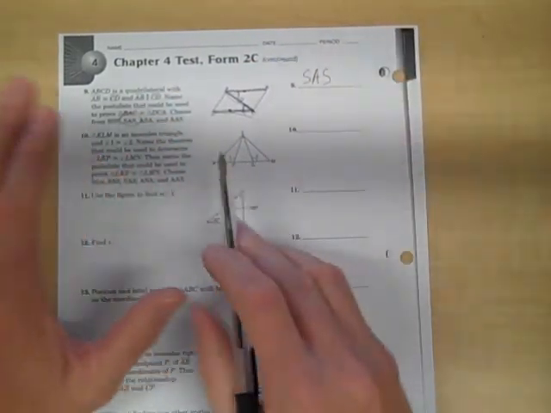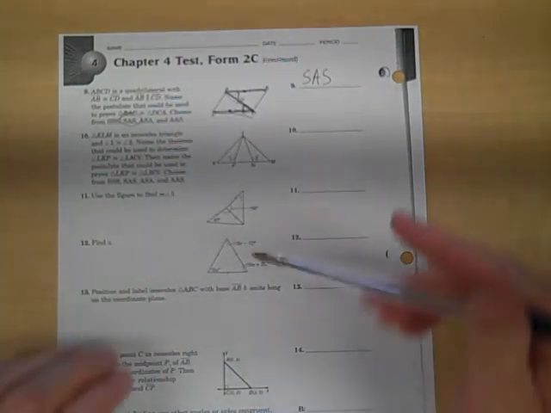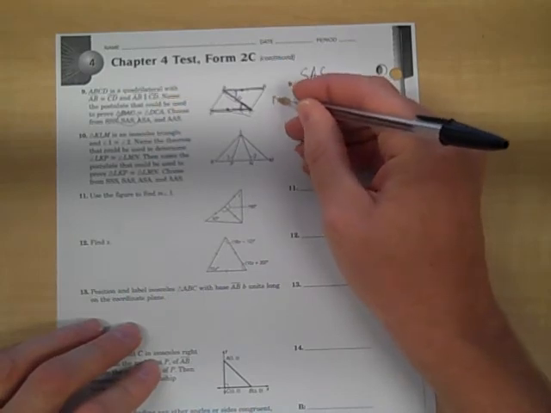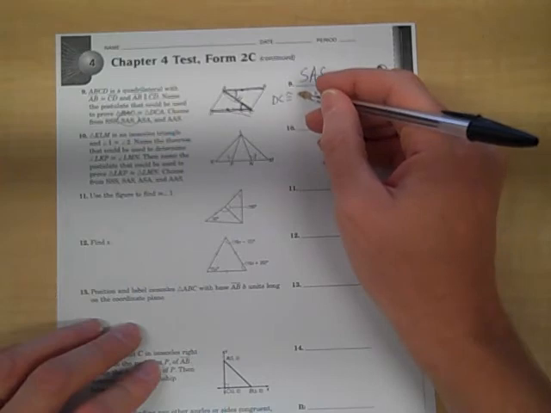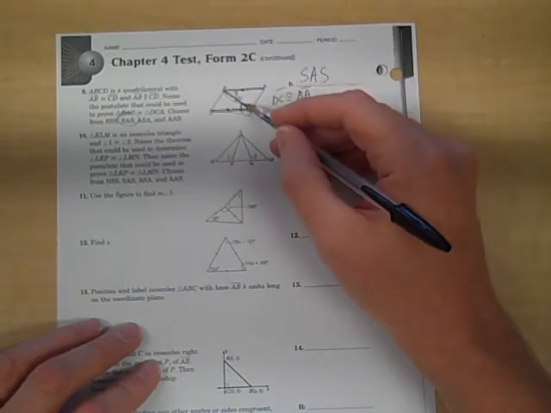Okay, so when you show me this tomorrow, I want you to explain what you have. So if I'm explaining it, I've got DC congruent to AB, BA, because that was given.